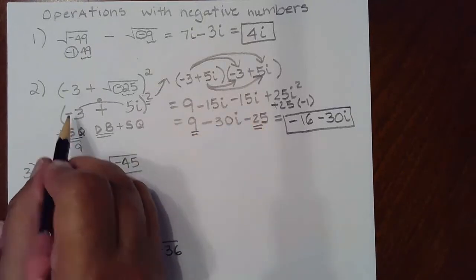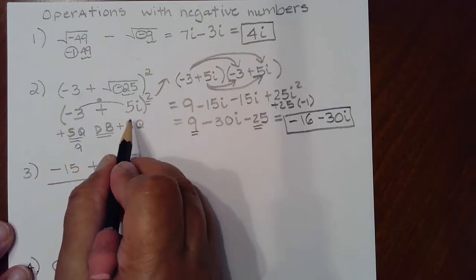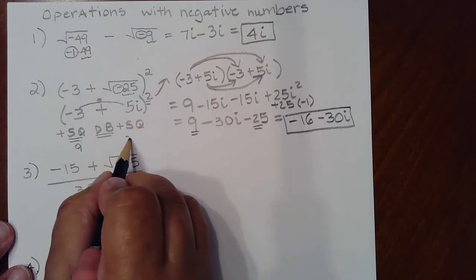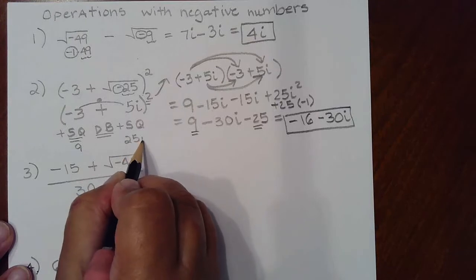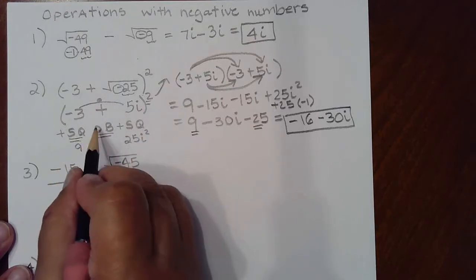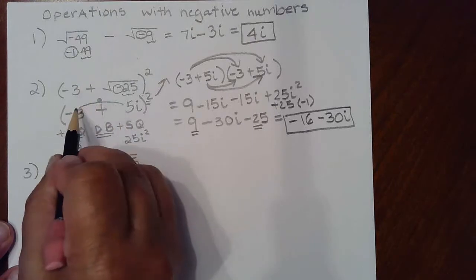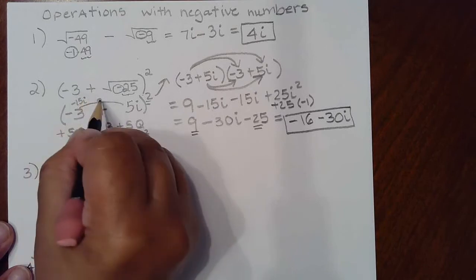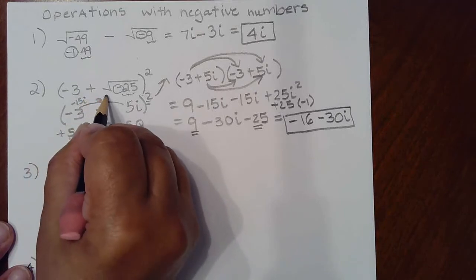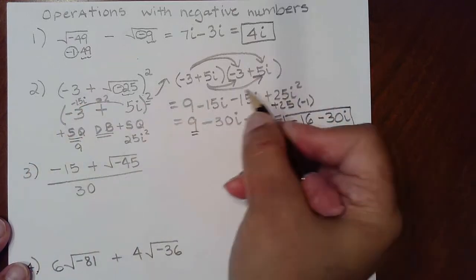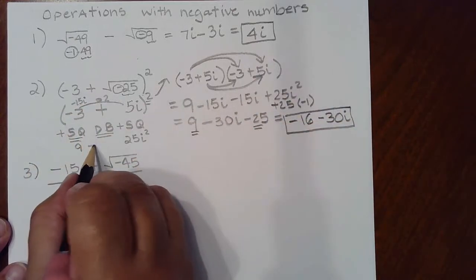But if you square the front term, you get 9. If you square the back term, you're squaring the 5 as well as the I. So that would be 25I squared. And when you do the doubling portion, you multiply, which would get you negative 15I, and then you multiply it by 2. And that's what gives you the negative 30I that you saw happening here.